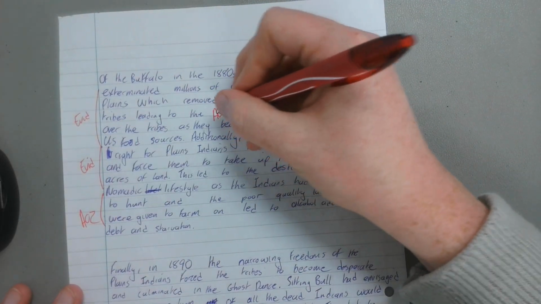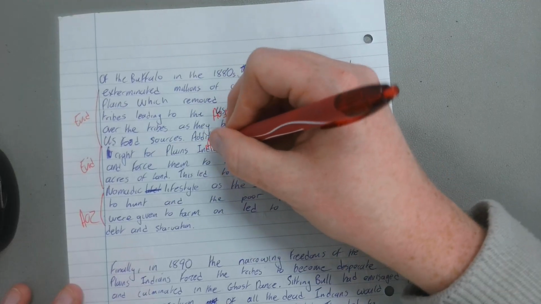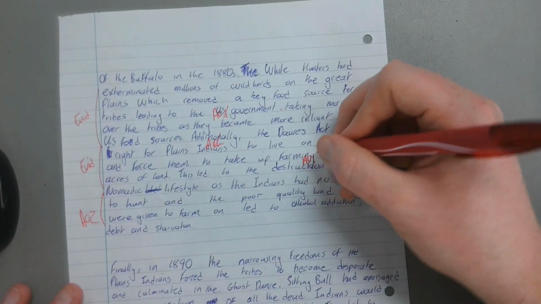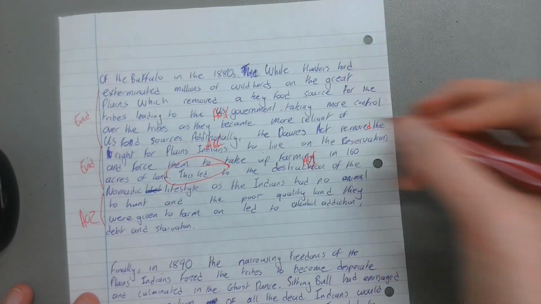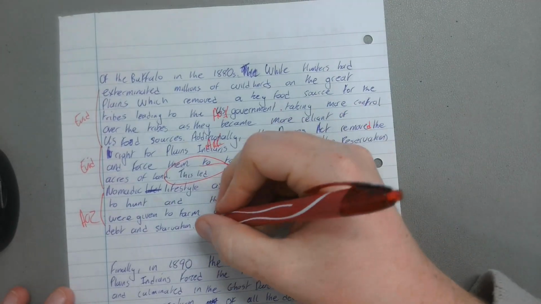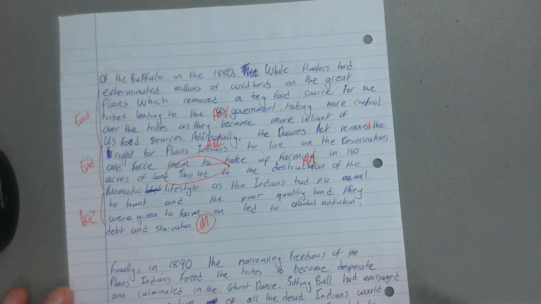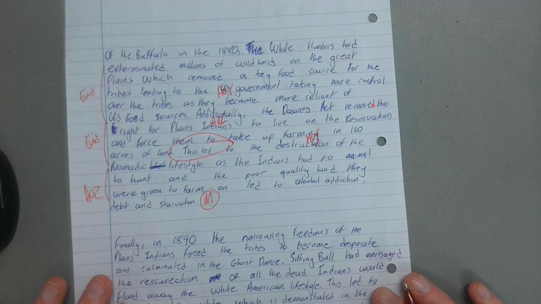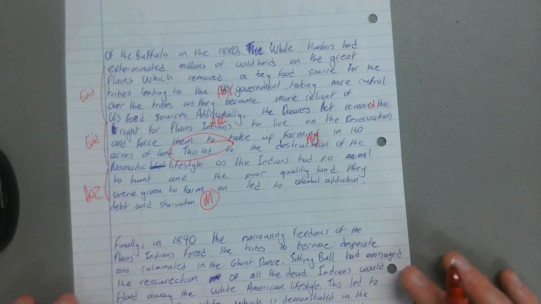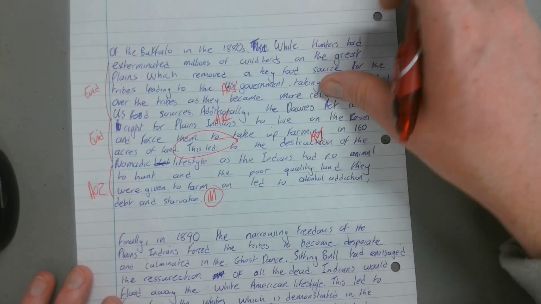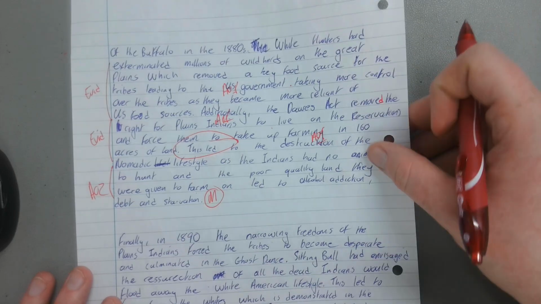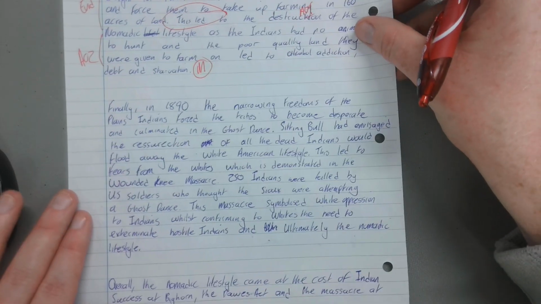So plenty of knowledge throughout telling the story, and my use of 'this led to' here reminds the reader of my motif. This led to the destruction of the nomadic lifestyle as they had no animal to hunt and no quality farming lands. Right, let's have a look at my final one.